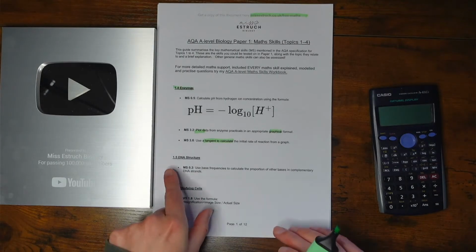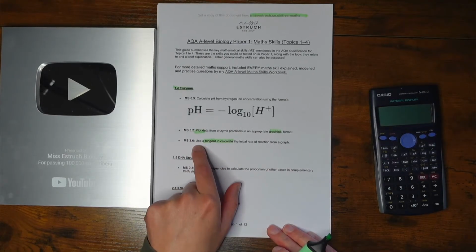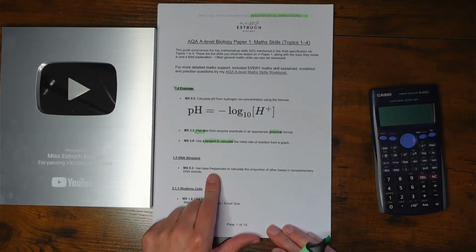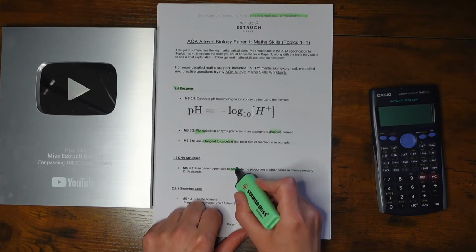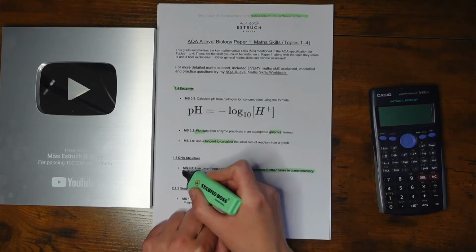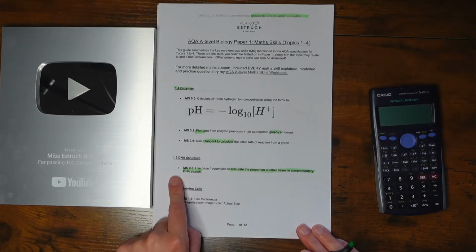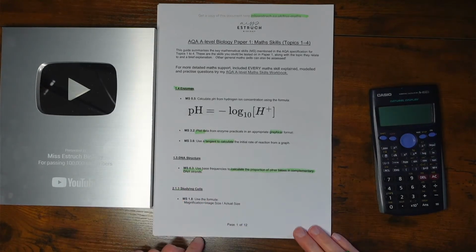Okay, then that's what you can get for enzymes, and this one here links to the required practicals as well. DNA structure, we're going to be doing one of these maths questions tonight as well. So using base frequencies to calculate the proportion of other bases in complementary DNA strands. They explicitly point that out as a math skill, meaning that could come up on paper 1, but also paper 3, but we're just focused on paper 1 for today.